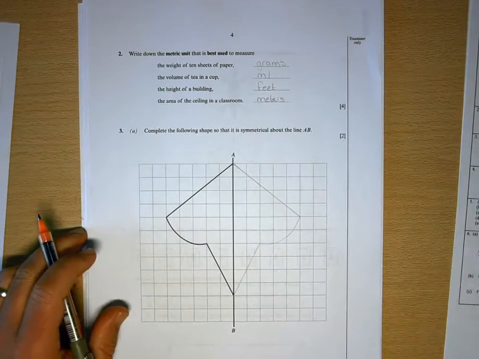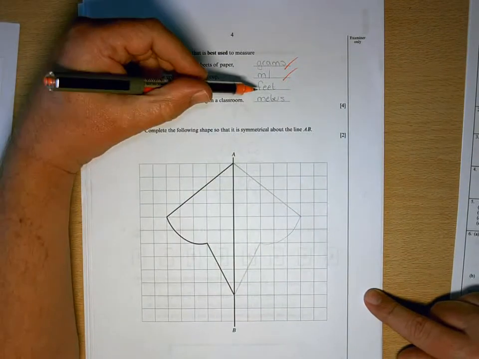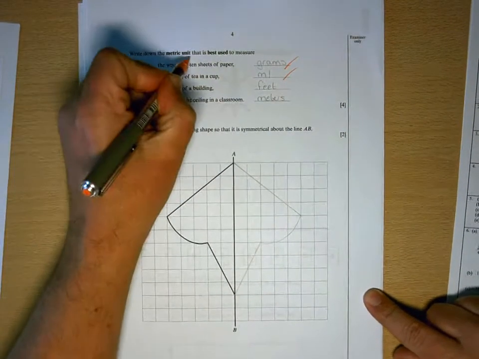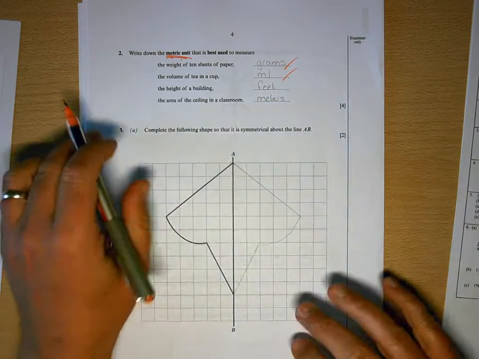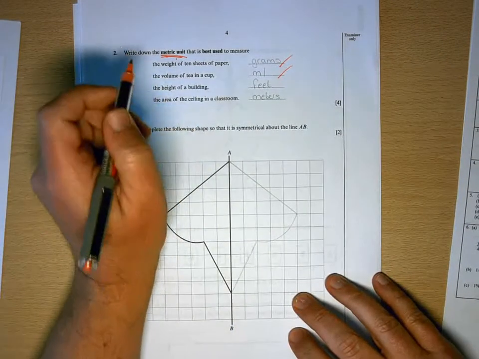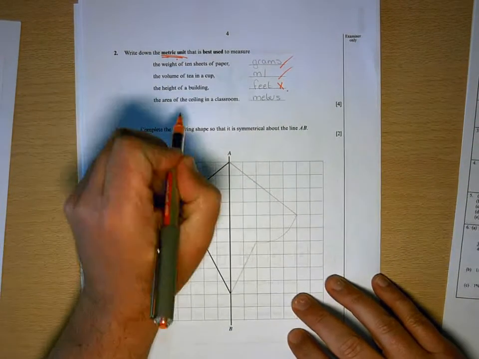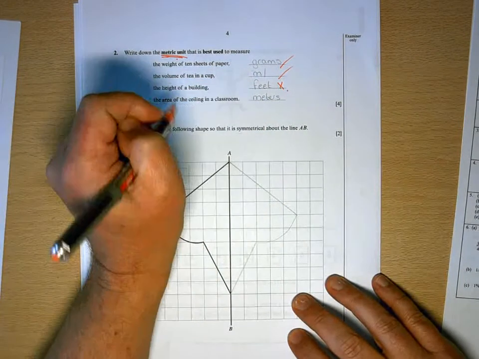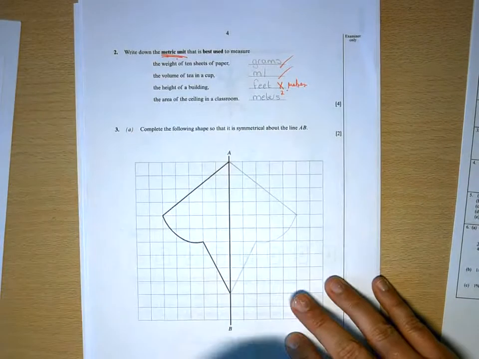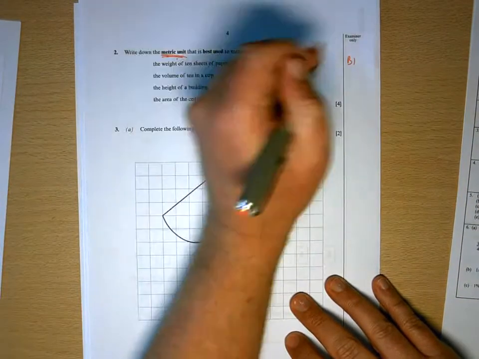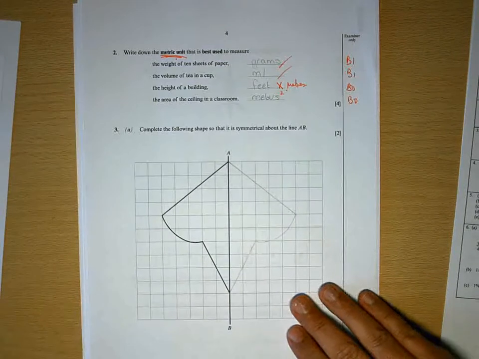Question 2, metric units, grams, milliliters, height of building, feet. Now, saying there that you have to write this in metric and feet, although it is a right unit, it's not metric, it's imperial. So it's meters they were looking for there. And for the area of a ceiling in a classroom, well, meters is the right distance, but for area, what you need there is meters squared. So you're going to lose 2 marks there. So you're going to have your first one, your second one, then you're going to lose the next 2.